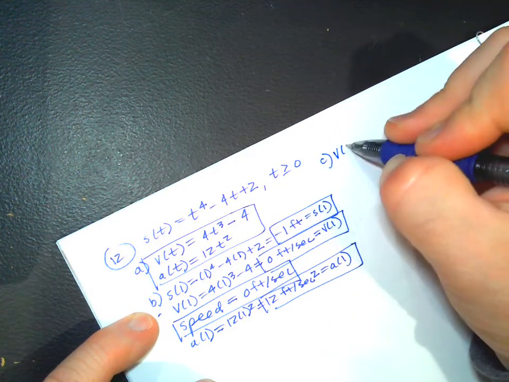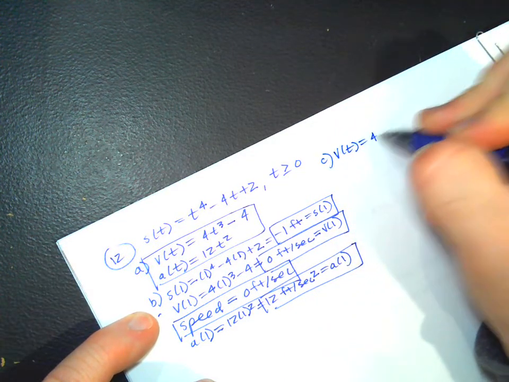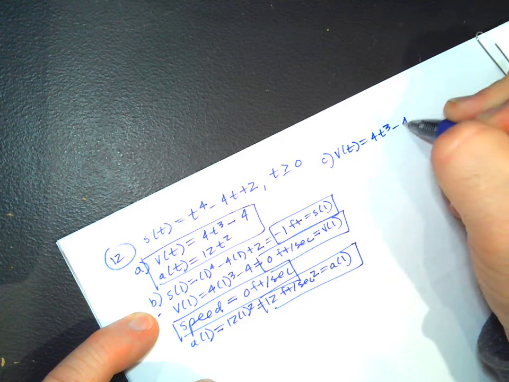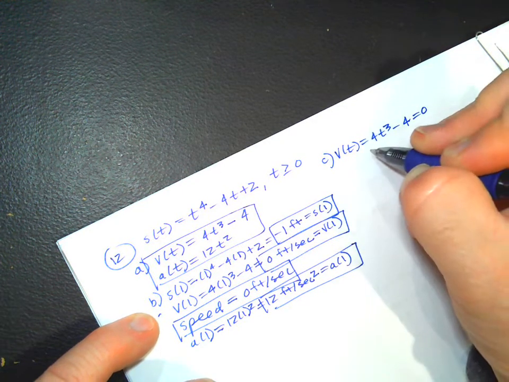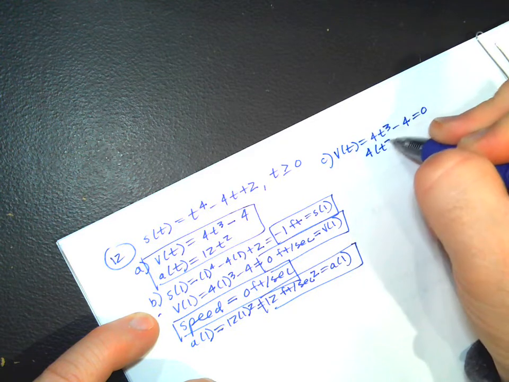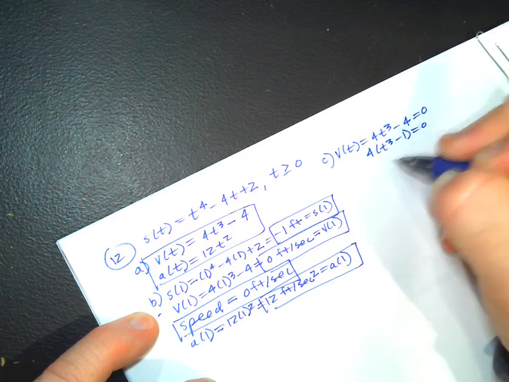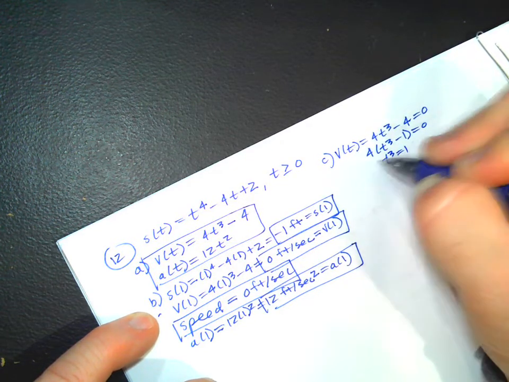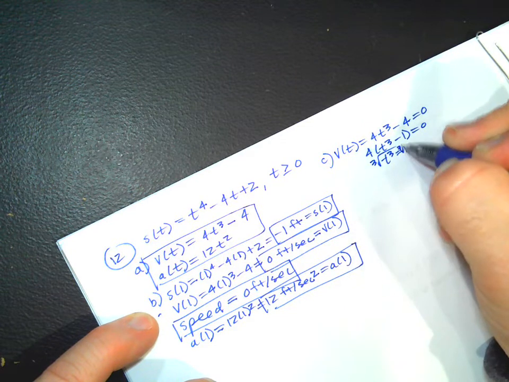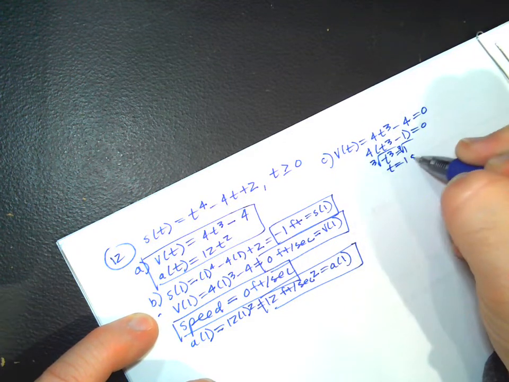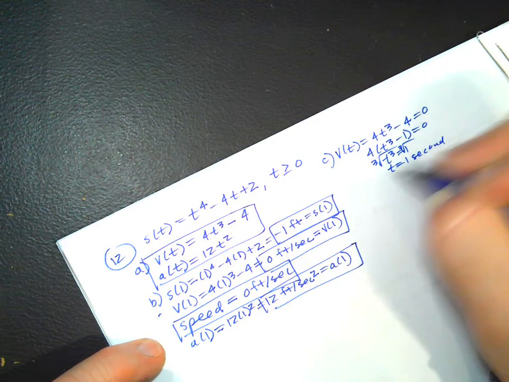So we're going to take the velocity equation and set it equal to 0. So we're going to factor it. Cube root of both sides, no plus or minus, it's an odd root. So t equals 1 second.